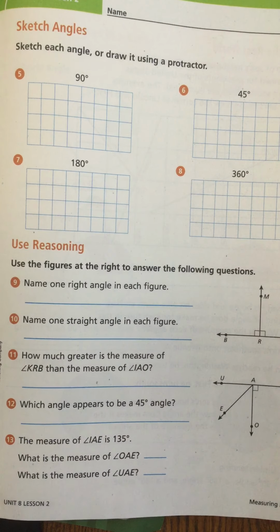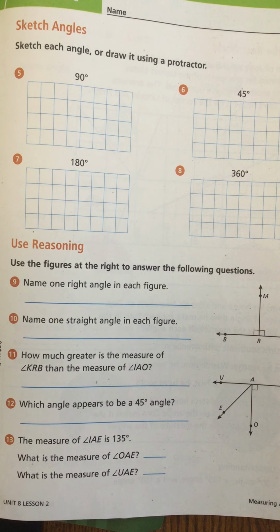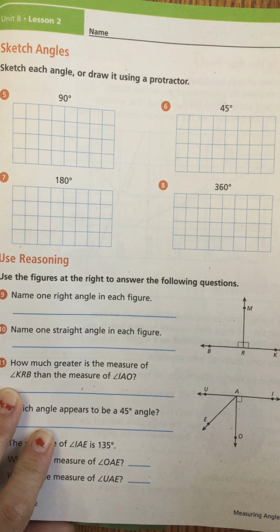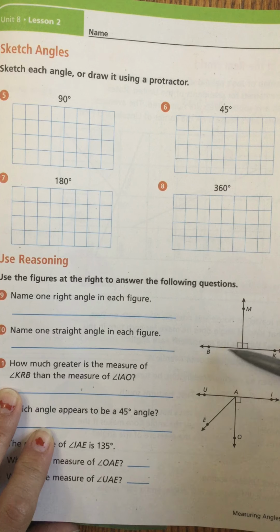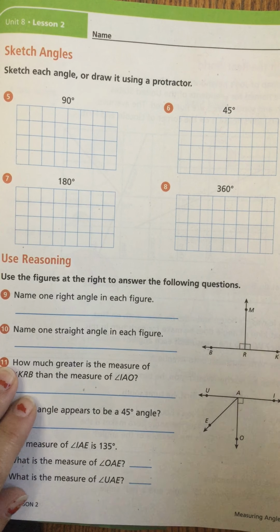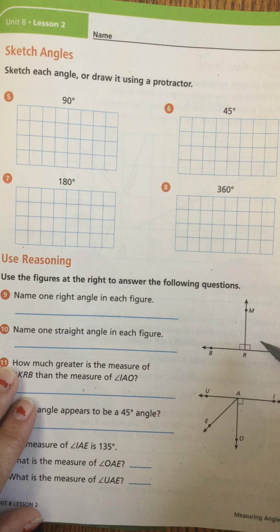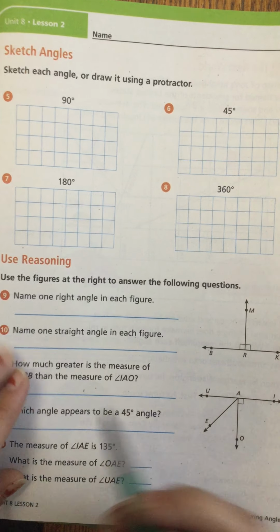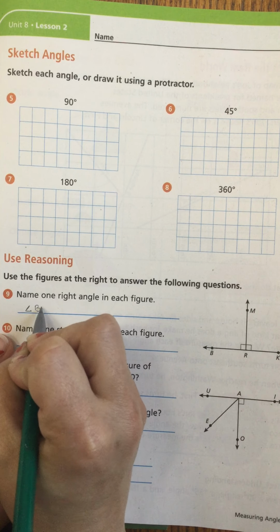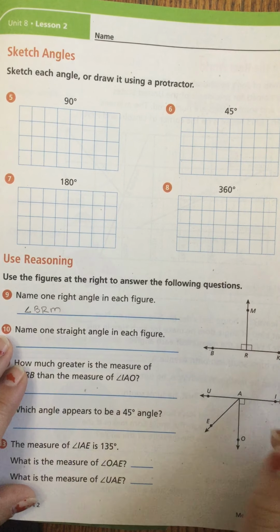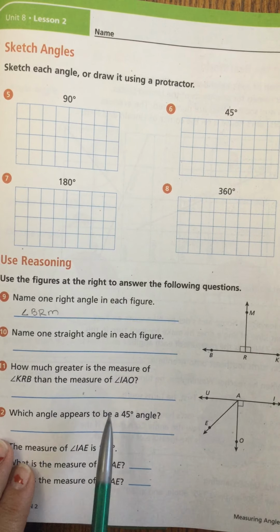Name one right angle in each figure. So we're looking at this figure right here and this figure down here. A right angle could be BRM or KRM. Technically, you could have 4 because you could also have UAO or IAU. So angle, I'm just going to write BRM. And when we're done, I'll show you all the possible answers.